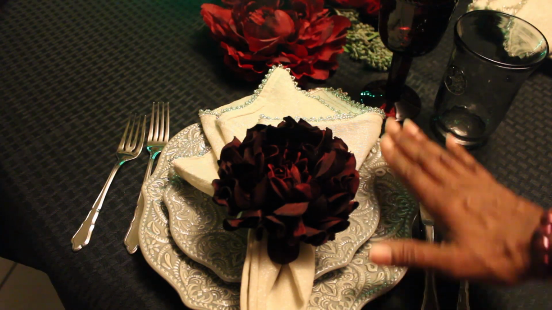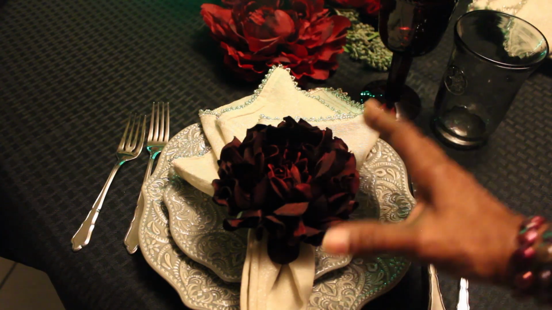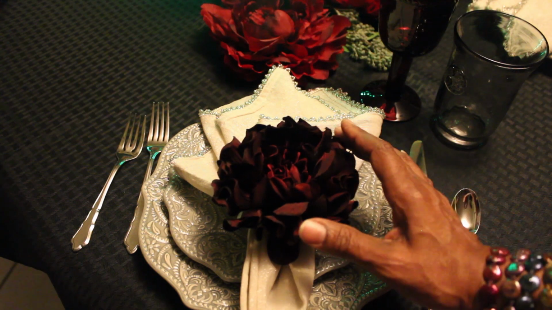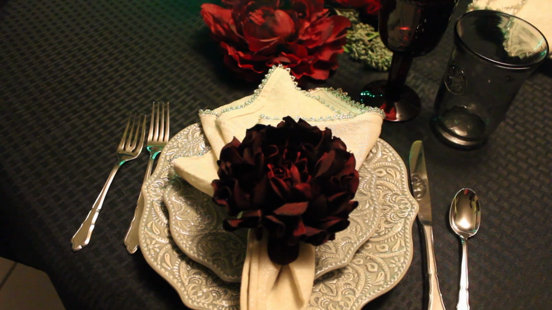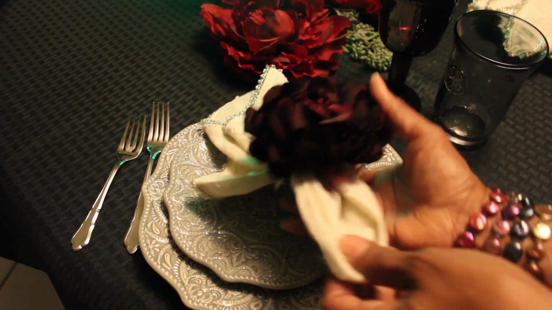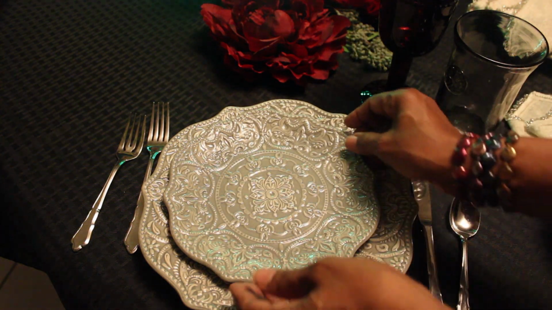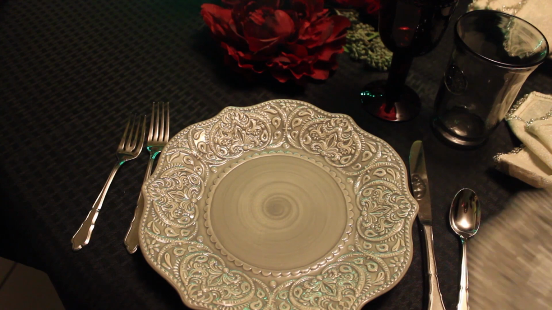Now here's the place setting for the lovers, and you see this really deep dark burgundy floral napkin ring with the same luncheon plate, and again there's that dinner plate.